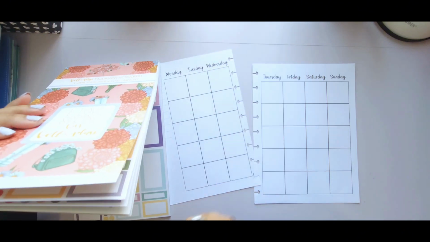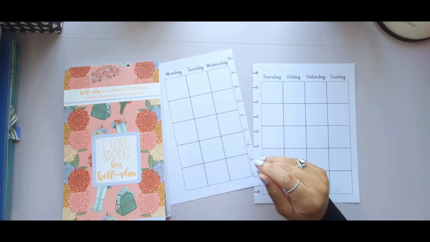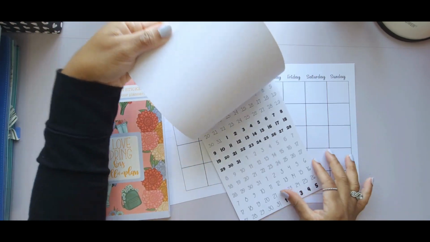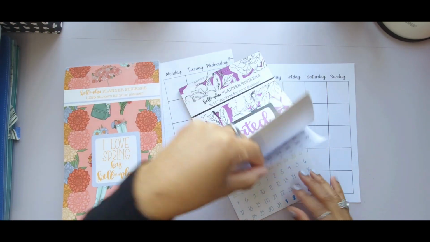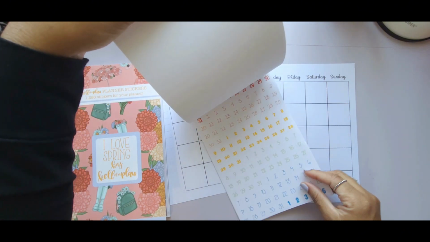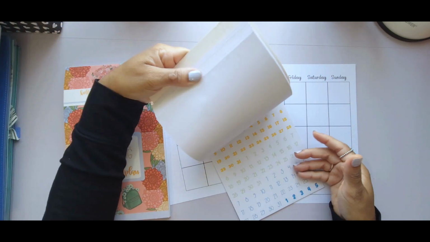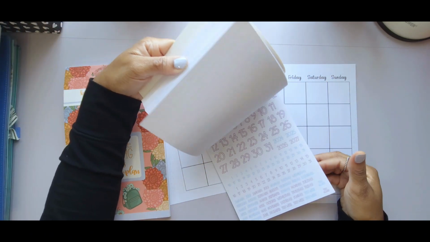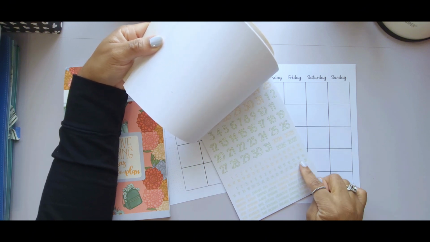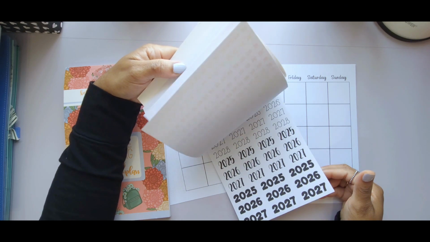So let me start by dating this. And I think I'm going to grab another Keller Plan book, Dated Basics. Let's see if she has, probably this green would be really nice. I want to go for black, if I'm being honest with you. But this is a great opportunity to use a green or a color that I wouldn't normally use.